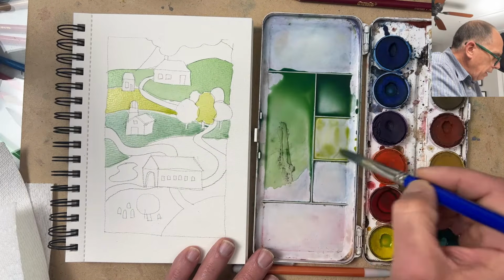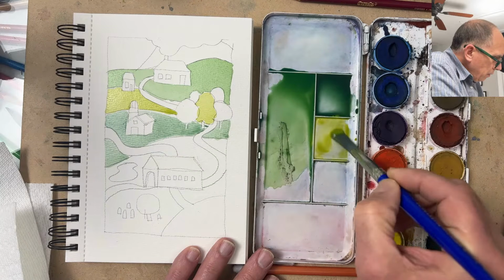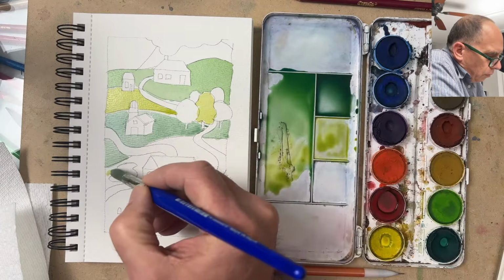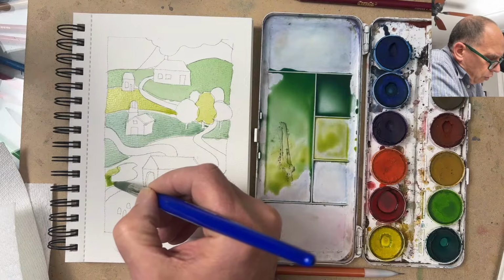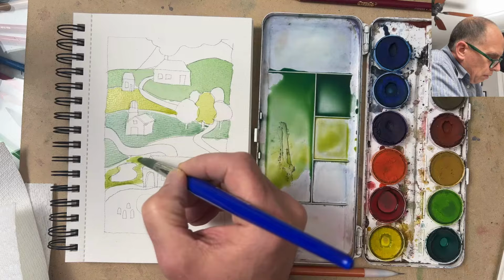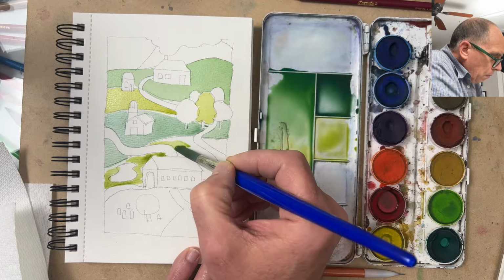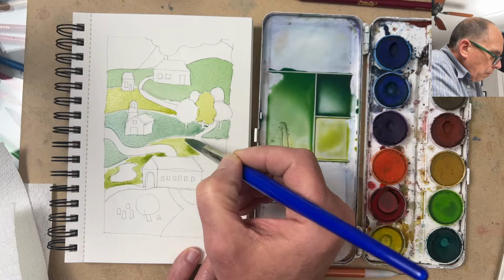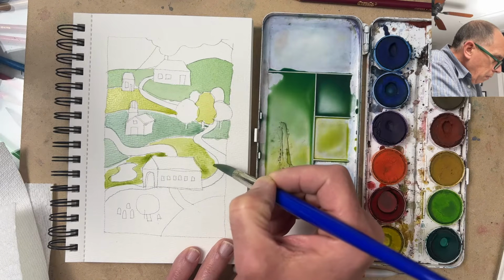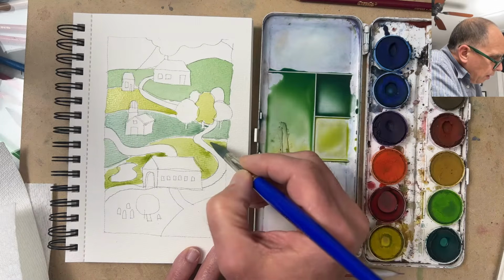That same light color here. Just pushing the paint around. Okay.